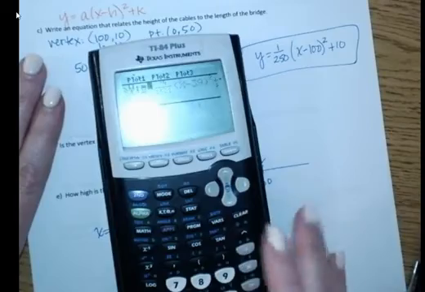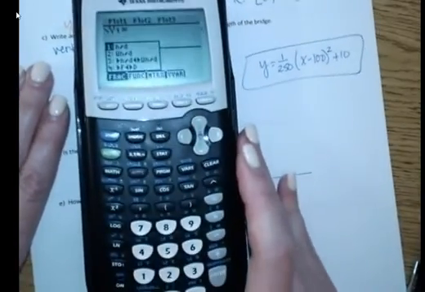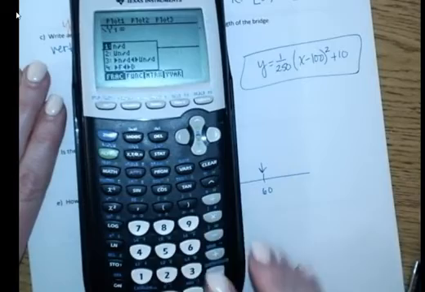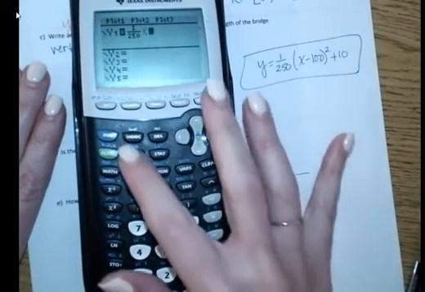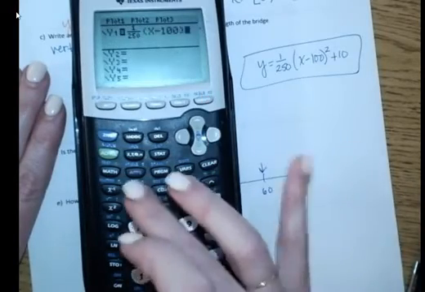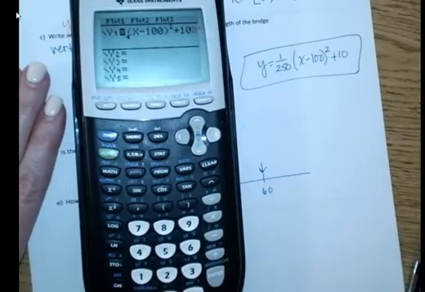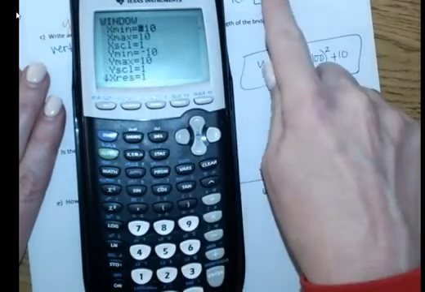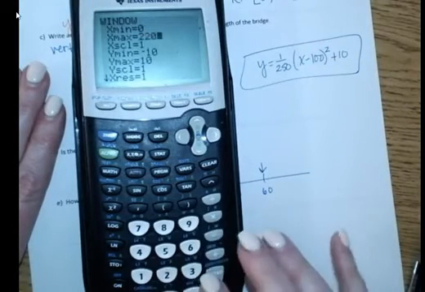All right, clear out what we had. Let's put in our new equation. All right, 1 over 250, x minus 100, square it, plus 10. All right, it's in there. Now we need to change the window. Let's change our window. X minimum is going to be 0. This is going to go to 20.